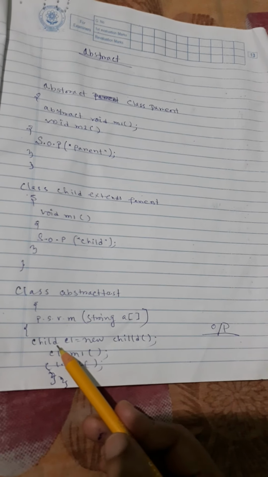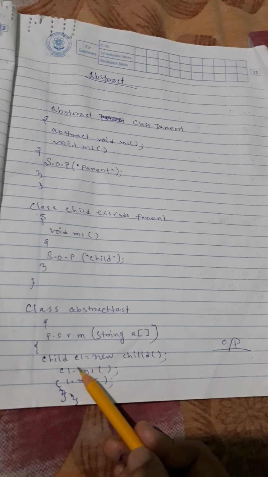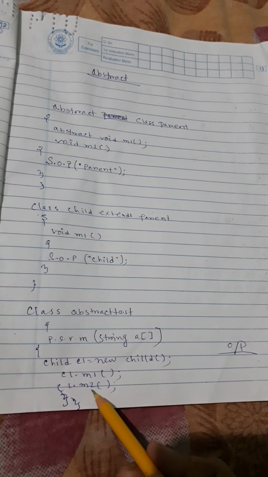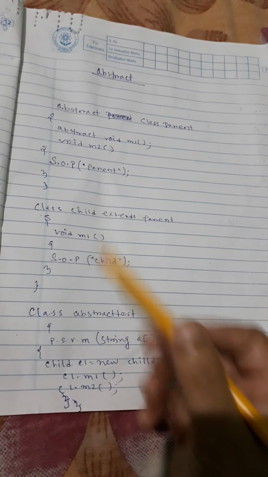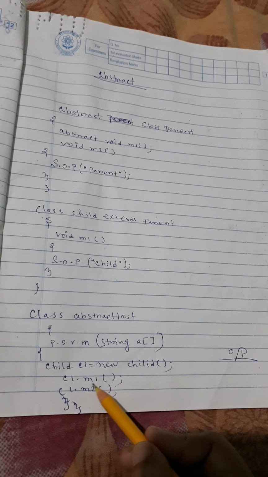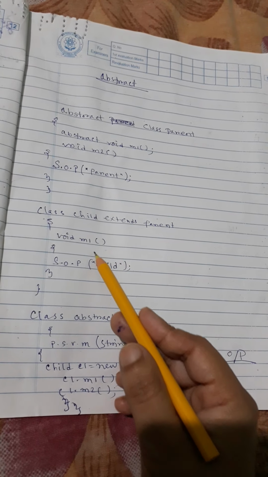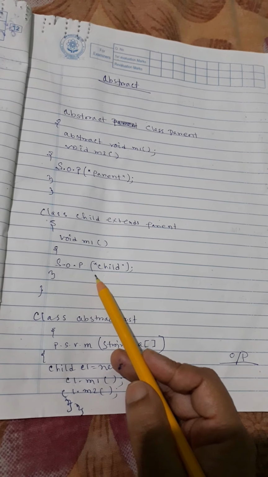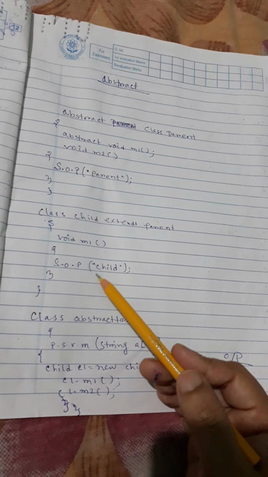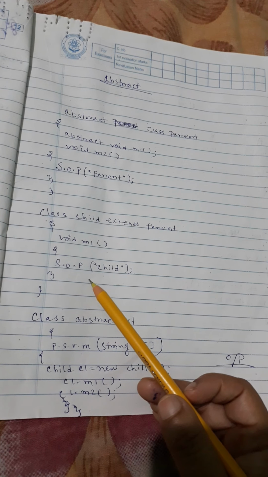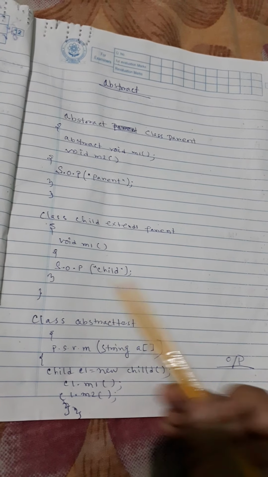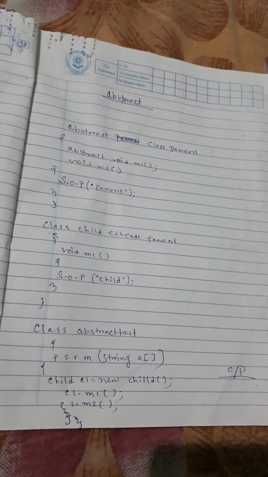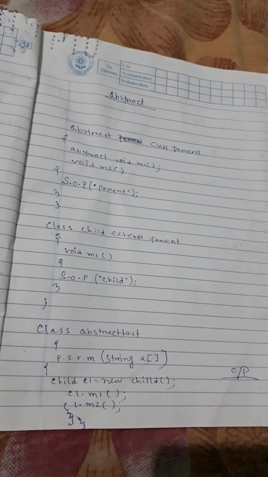You can see, using the child class object, the m1 method will be called and the m2 method will be called. Here in this m1 method, Child will be printed, because point number 5 says that the child class needs to override the definition of all abstract methods.